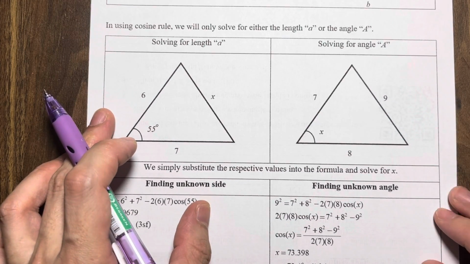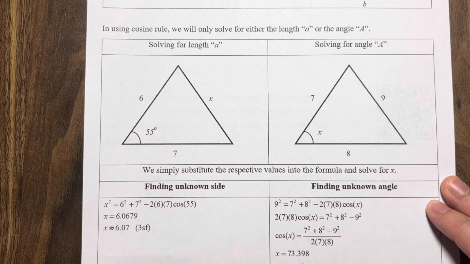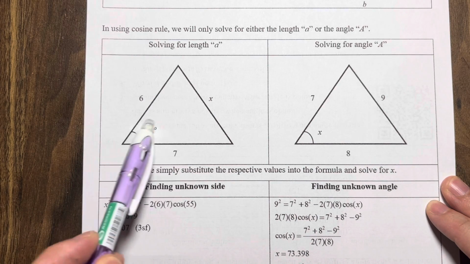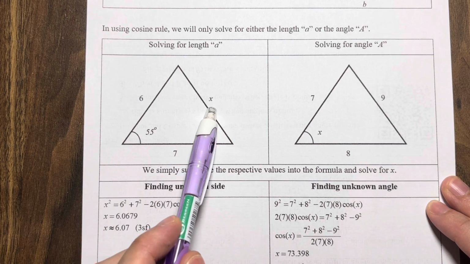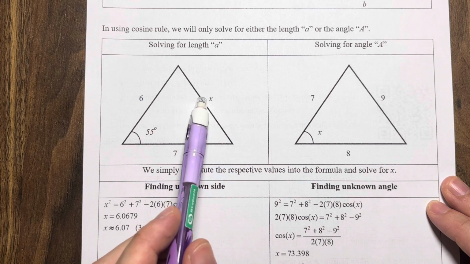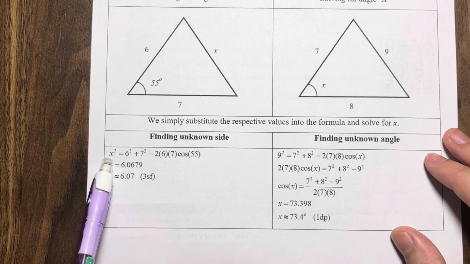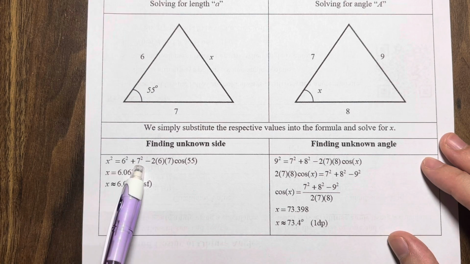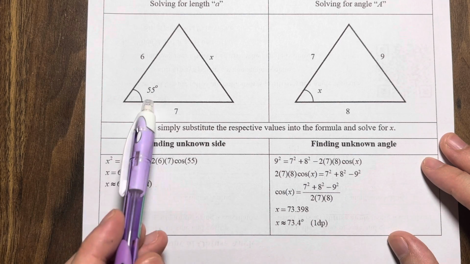On the left side, we're going to demonstrate how to solve for a, the length. In this case, you can see that I have the V shape here. The 6 and 7 and the 55 degrees form a V shape, and the unknown here is x, which is the a. How do we form the equation? We always start with the length that is opposite the angle, so x squared. Then b and c will be these 2, that's why the 6 and 7 go in. Then it's 2bc again, so again these 2 numbers, and then cosine of the angle.